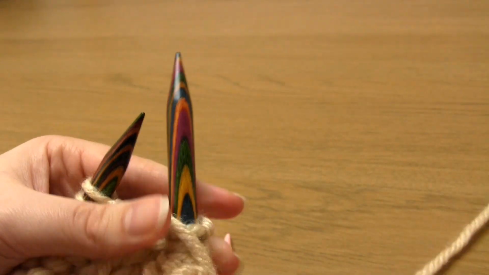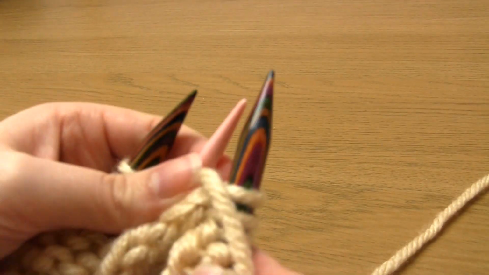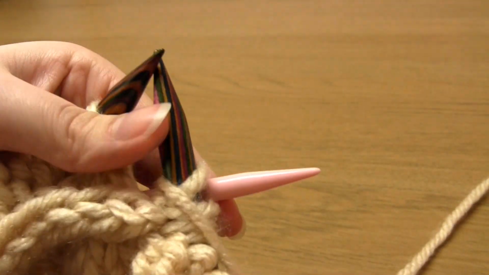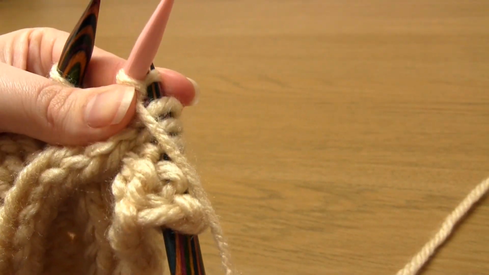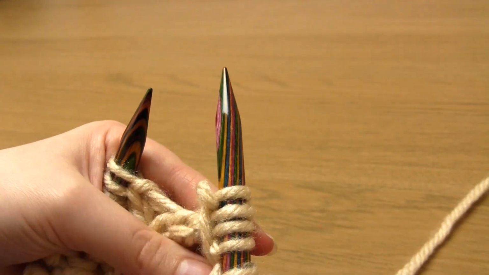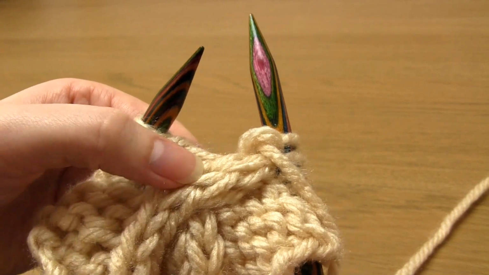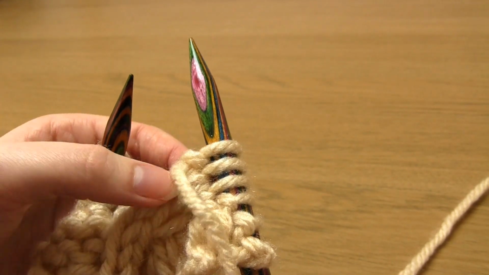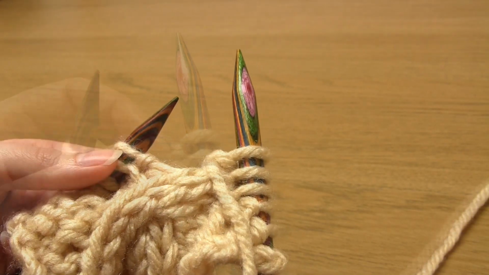So make sure the yarn is at the front, and then purl that stitch off the cable needle. This has twisted a right leaning cable strand over 1 background stitch. And that's how open cables are formed, by incorporating background stitches. We then do 1 purl stitch.